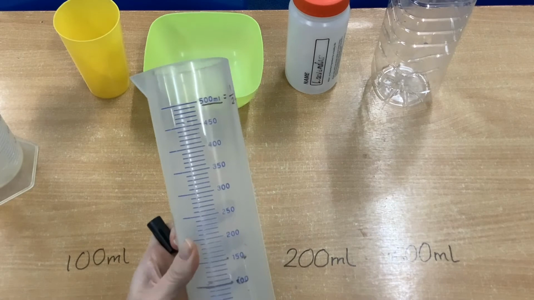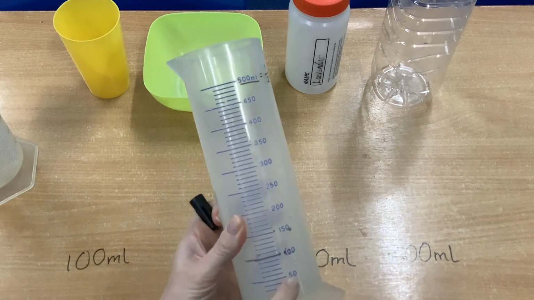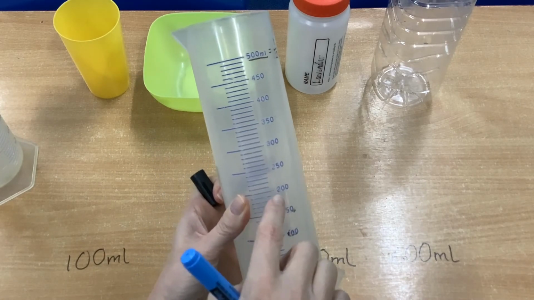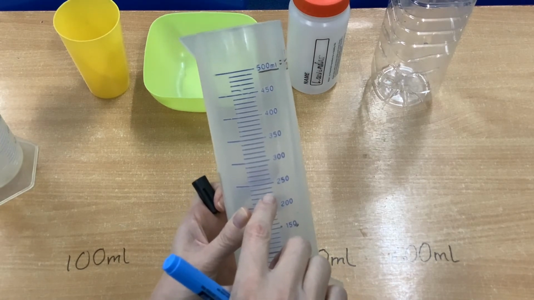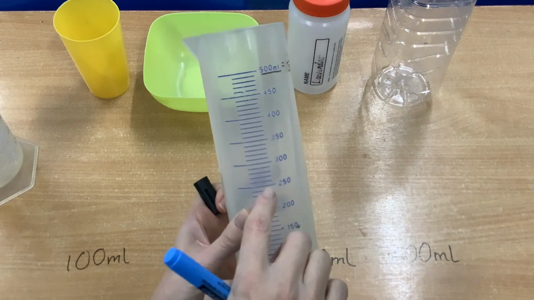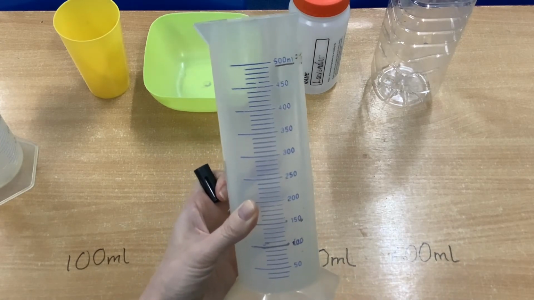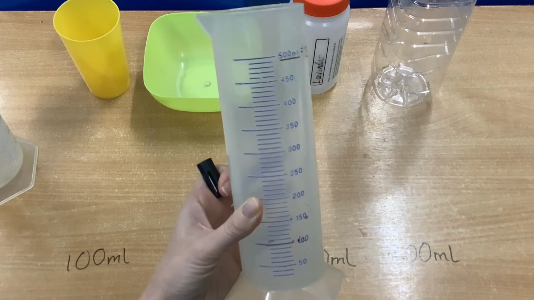And this one goes up in 50s. 50, then 100, then 150. So the little lines are 10s. 10, 20, 30, 40, 50. So I'm going to use those to help me measure how much water is in each container.